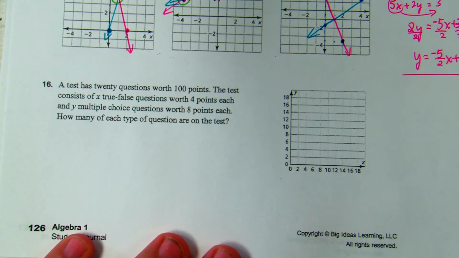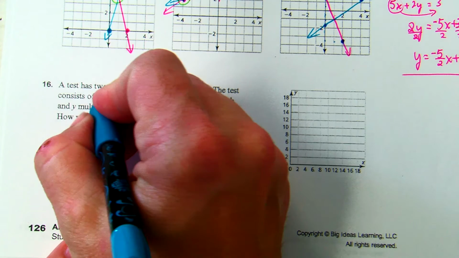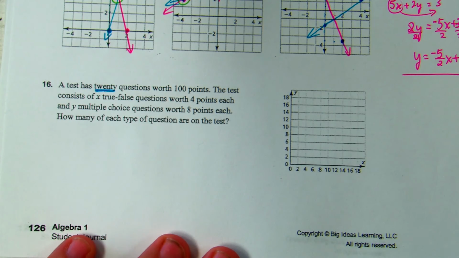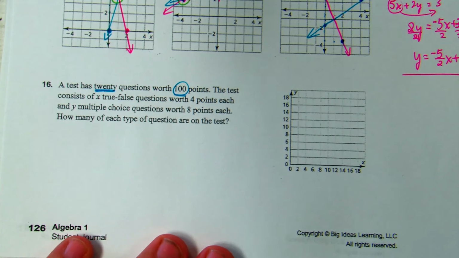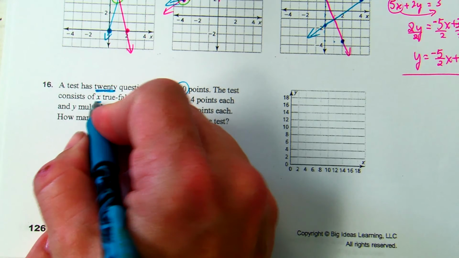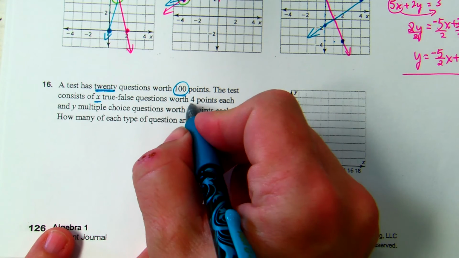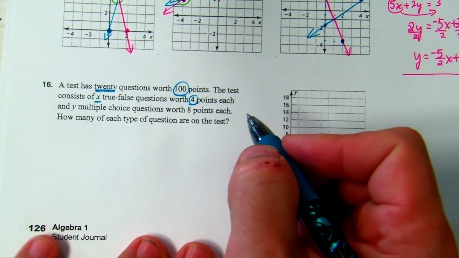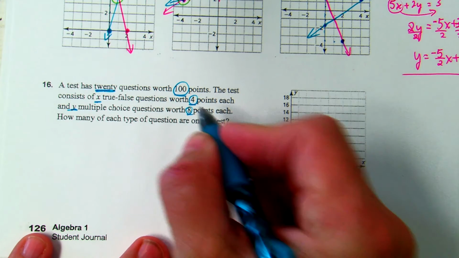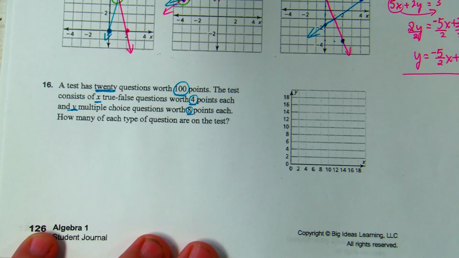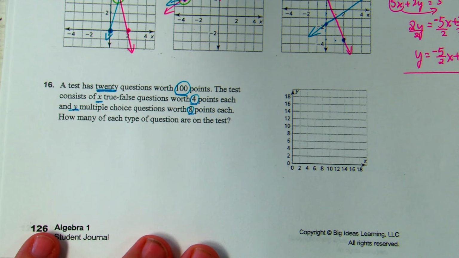A test has 20 questions, and they're all going to total 100 points. The test consists of x true-false questions, worth 4 points for each one of those, and y multiple choice questions, worth 8 points. How many of each type of question are on the test?